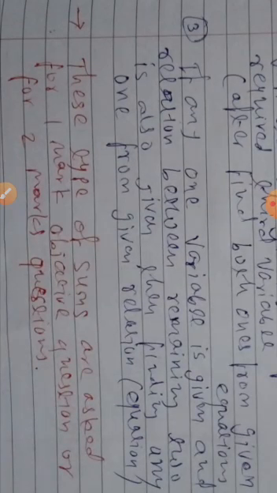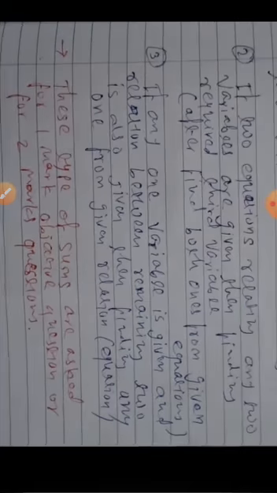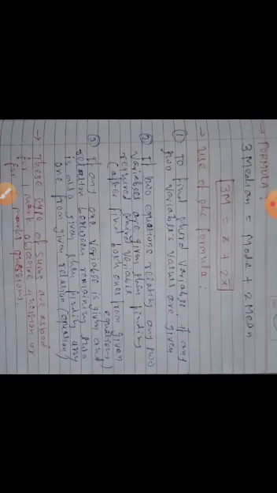Now these types of sums are asked as 1 mark objective questions or 2 marks questions. In the first lecture of this lesson, I told you that the weightage of this lesson in the board's exam is 6 marks. One MCQ, or sorry, one objective question is asked, one 2 marks question is asked, and one 3 marks question is asked. So either 1 or 2 marks, these types of questions can be asked.